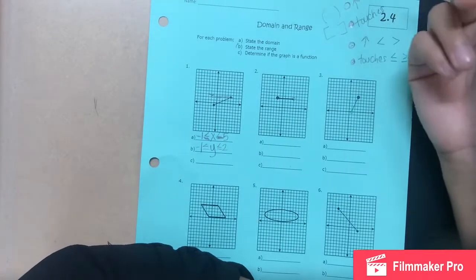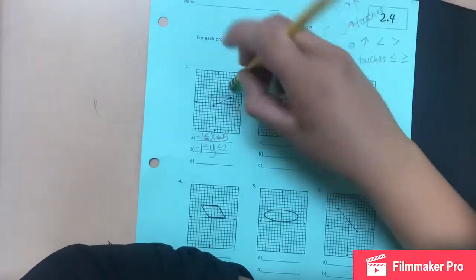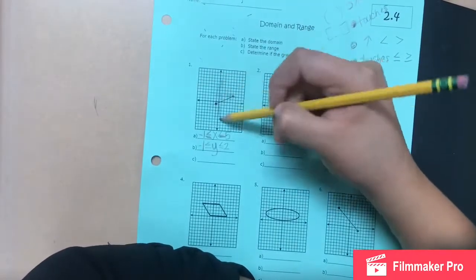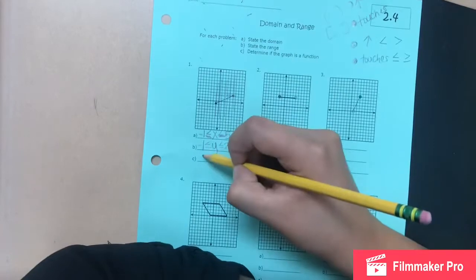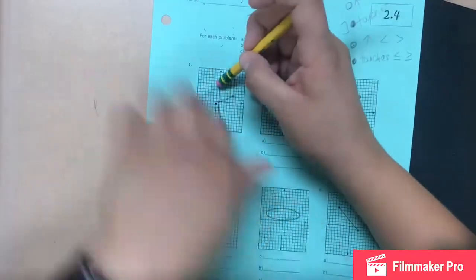And then the last question is it a function or not? So remember, a function means if I draw a vertical line, it's only allowed to touch once. So anywhere I draw my vertical line, it is a function. So I'm going to put F for function, or yes, okay?